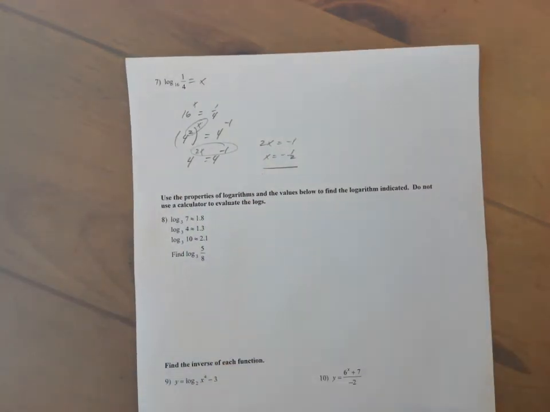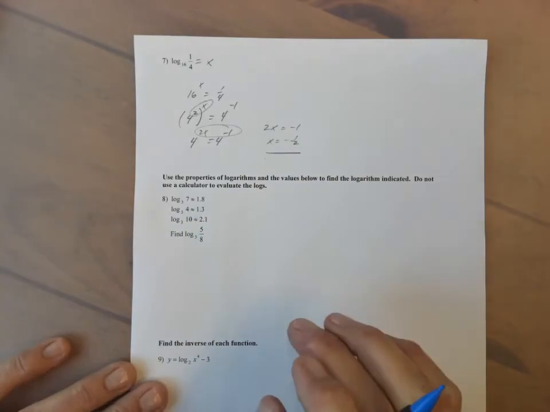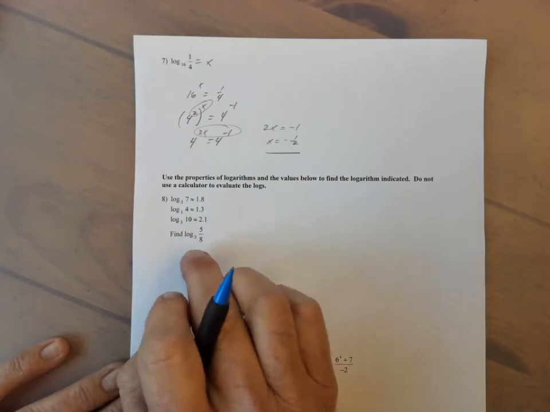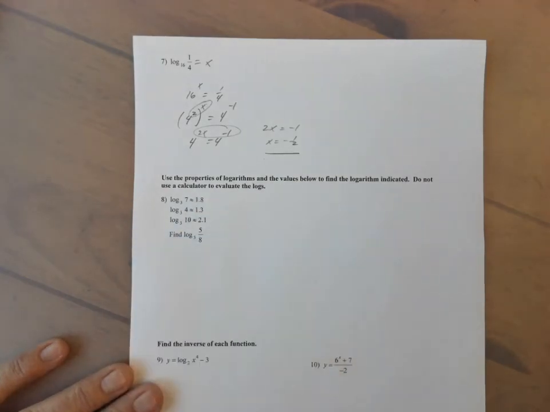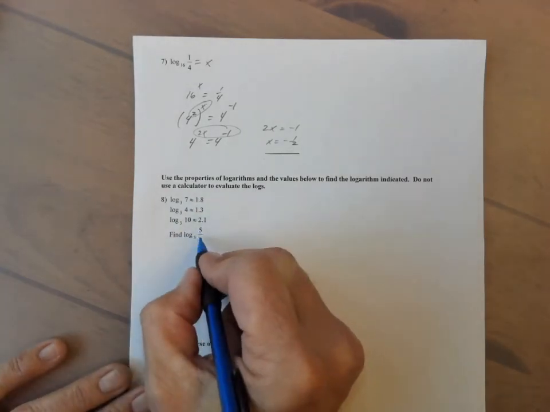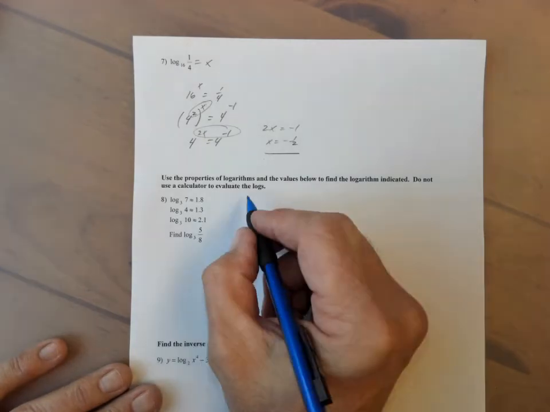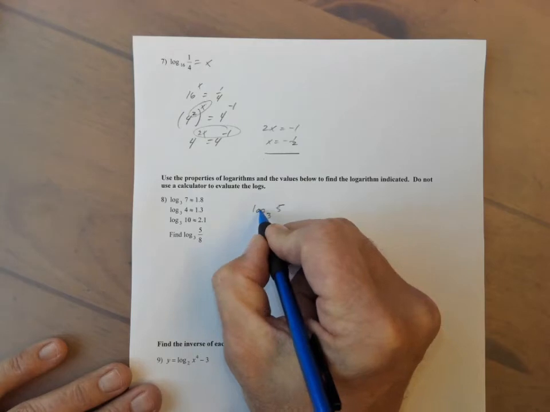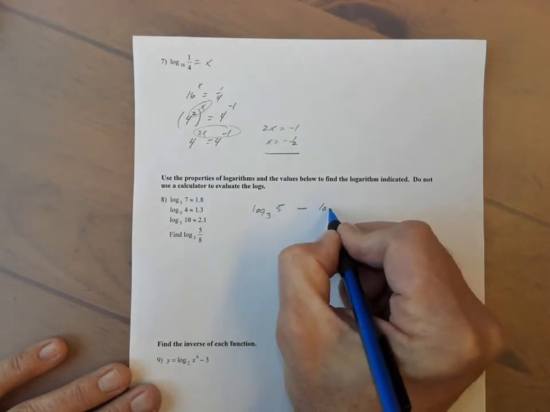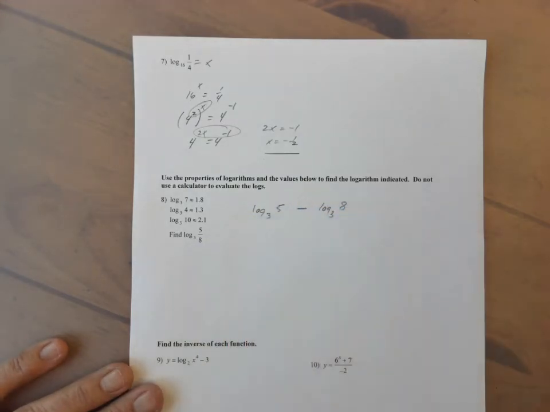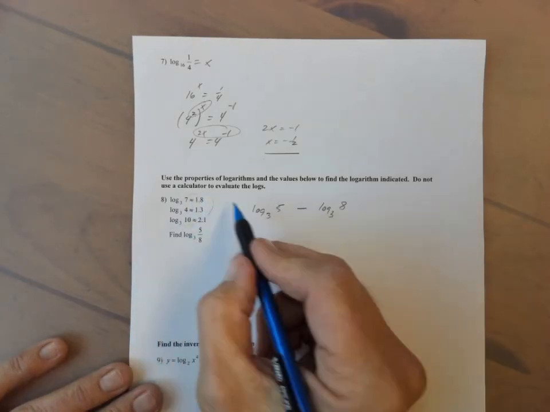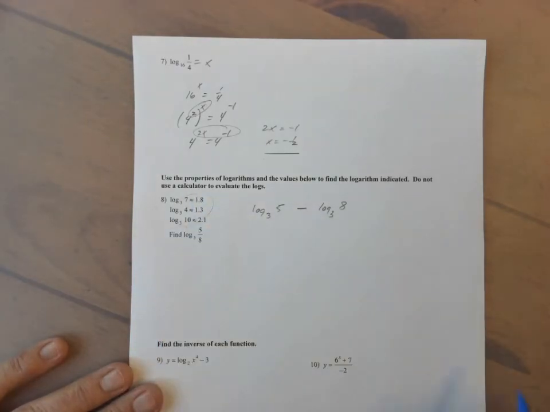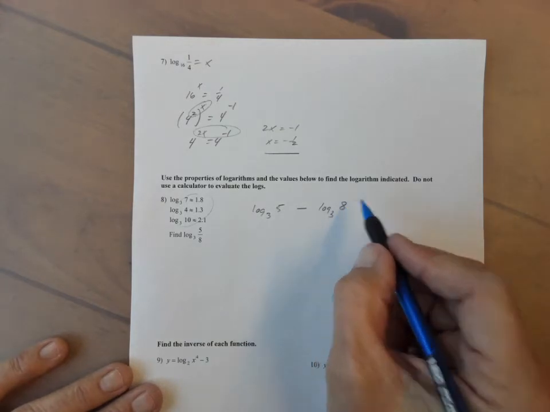Okay, this one's a little more complicated. We don't really see many of these in our text. But we're going to use log properties and these values to try to evaluate this. Well, the first thing that I notice is that I have a division. So I am going to use the property for subtraction. So log base 3 of 5 minus the log base 3 of 8. And now how do I get to 5 and 8 using these? Well, for me, 5 is the same as 10 over 2, and 8 is the same as 2 cubed.